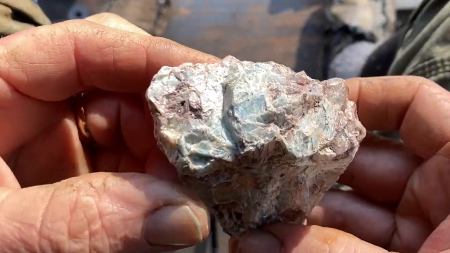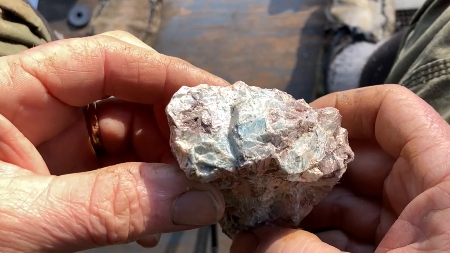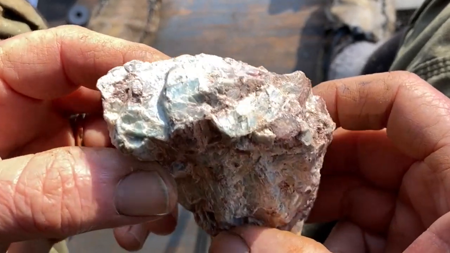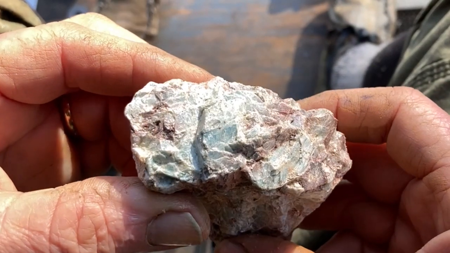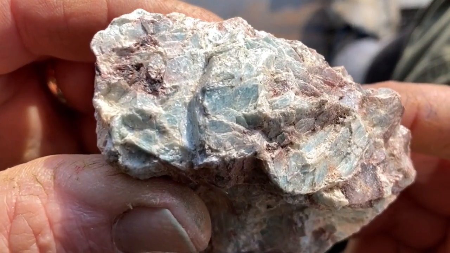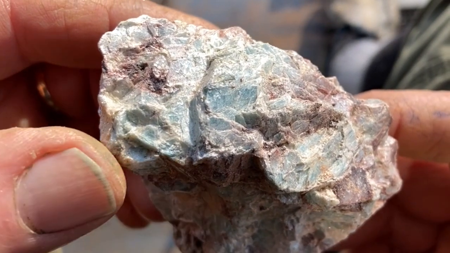Yes! You got it, bros. This is kyanite, the mineral kyanite. It's really pretty stuff. It can flash its face there, and that's a pretty cyan example of a crystal face.